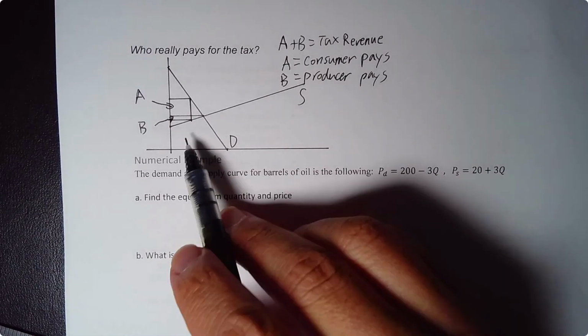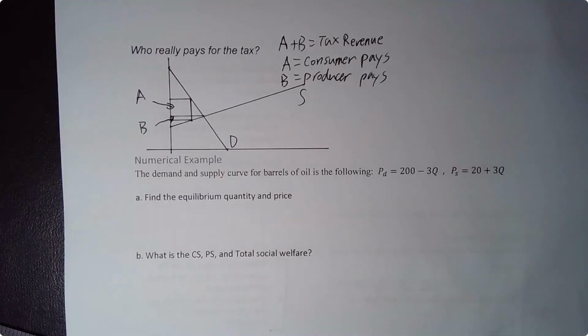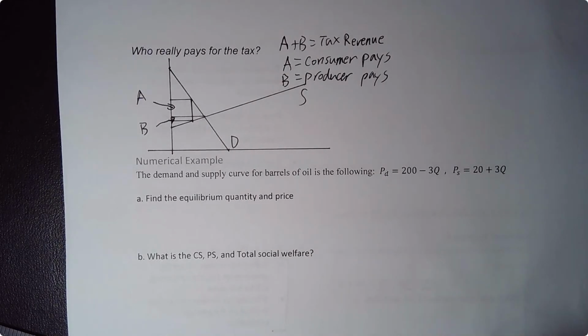However, because gas is typically inelastic, the gas company can pass that tax on to the consumer. So this is why California has the highest gas prices in the nation: because gas is inelastic, and so we have the most gasoline tax. The gas company just passes that tax on to the consumers.